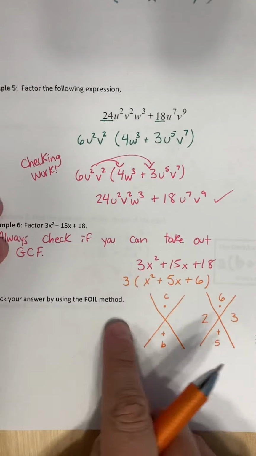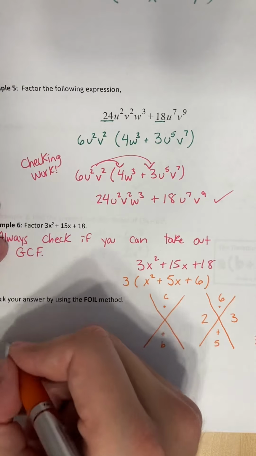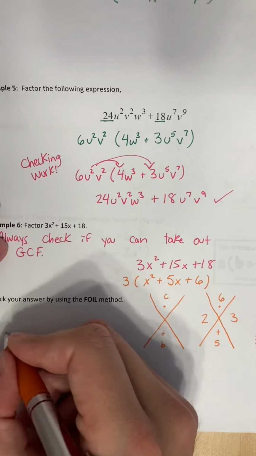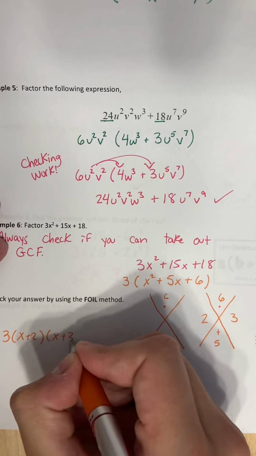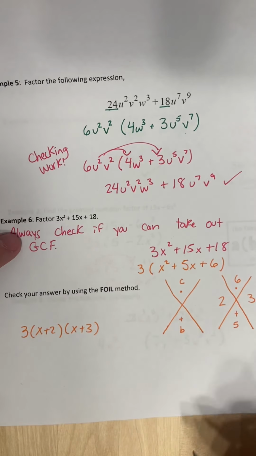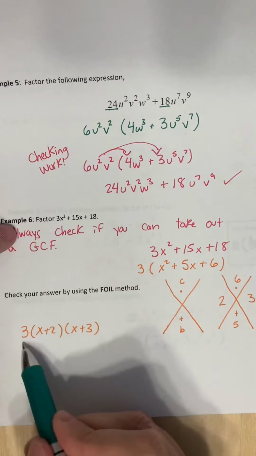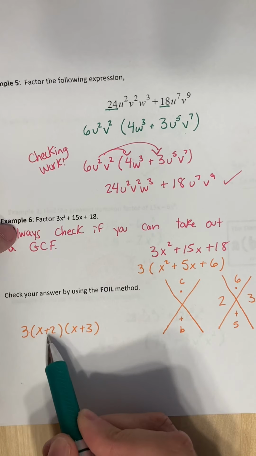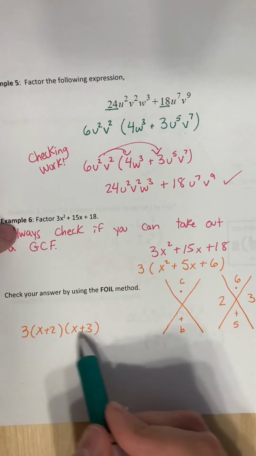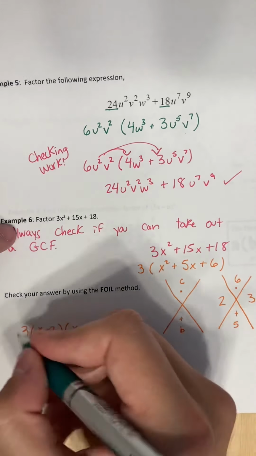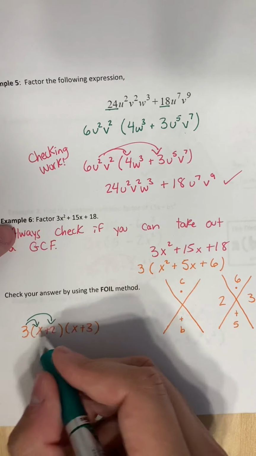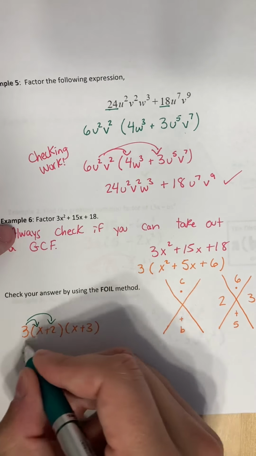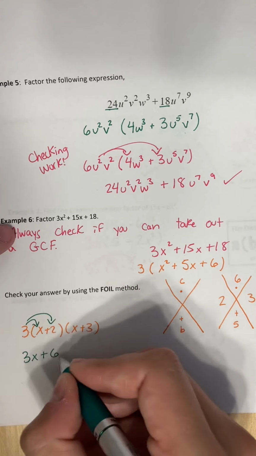And if you want to check your answer by the FOIL method, let's rewrite our problem. So 3 times x plus 2, x plus 3. Multiplication you can do in any order. So if you want to do 3 times this stuff first, you can, or you could do x plus 2 times x plus 3. It doesn't matter. I will do it this way just to show something different. So 3 times x is 3x. 3 times 2 is 6.